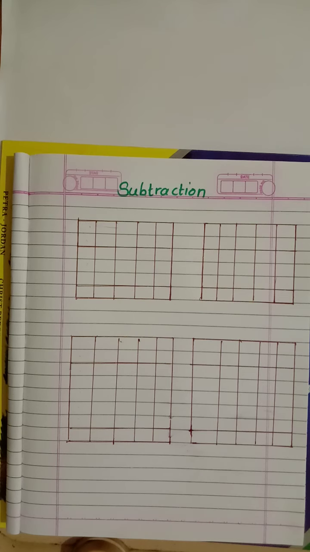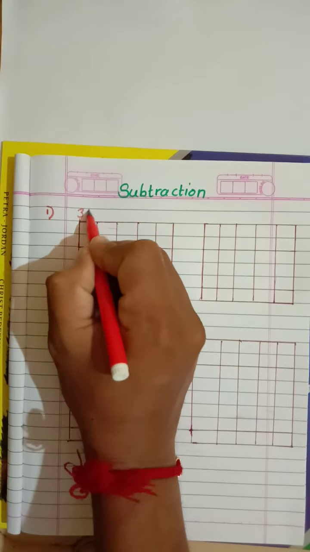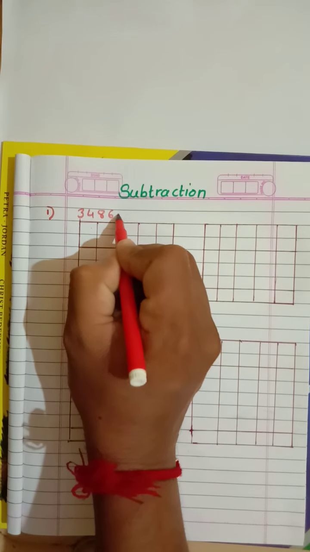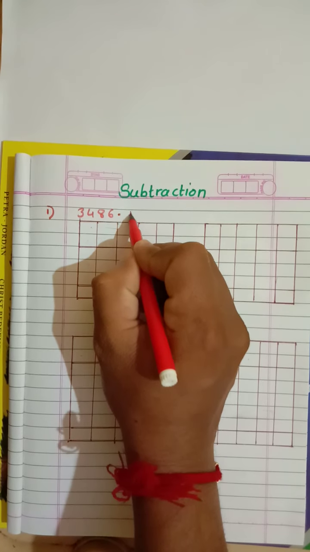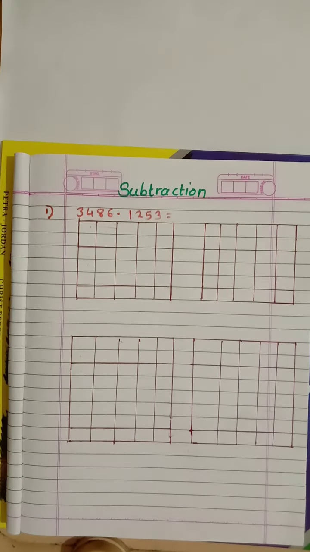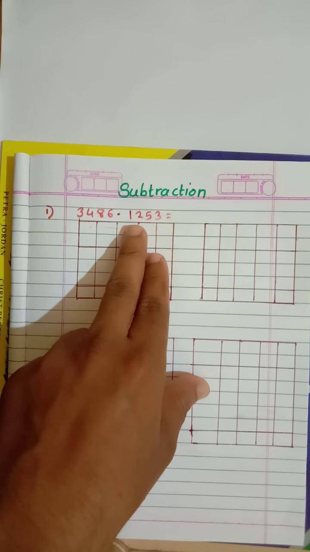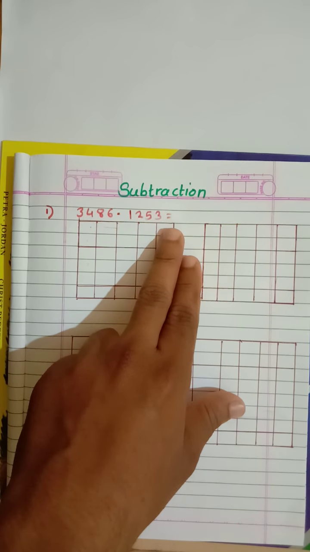Let's start it. I will take some mixed questions, not separately, but let's try to take some without borrowing questions at the beginning. So here I write the question. Okay, 4 digit we have to subtract from 4 digit. Now which number is this? 3486 minus 1253. How to read it?